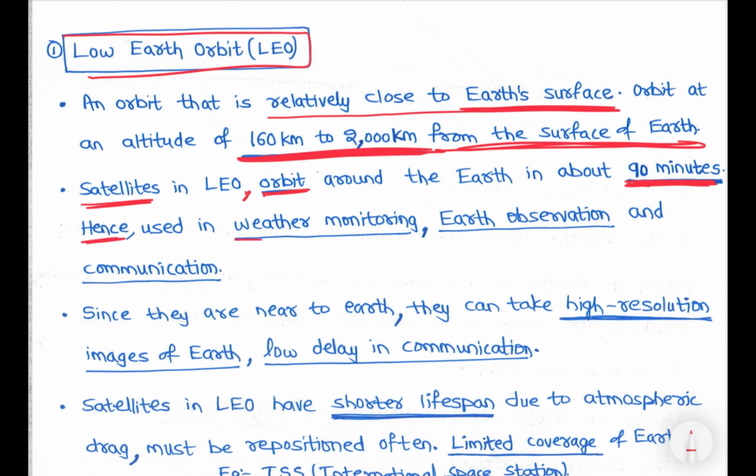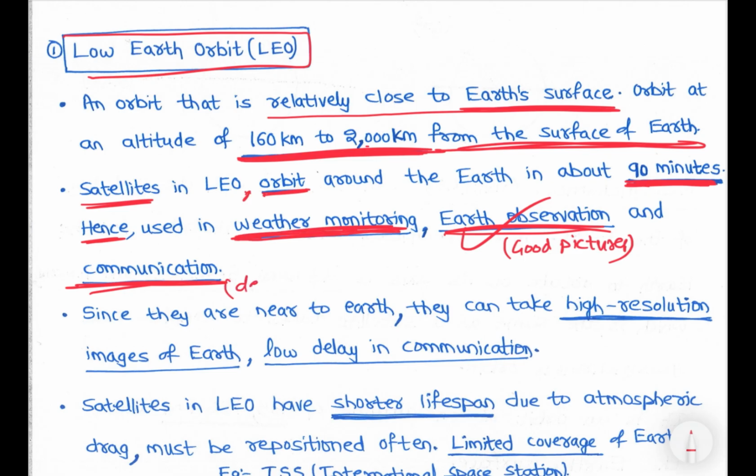Hence these are used in weather monitoring, earth observation and communication, right. Earth observation में भाई कम distance में we can take good pictures, right. वो satellites में भी हम लोग समझ लेंगे, right. And weather monitoring, we can monitor weather, and communication में there is less delay in communication, right. So उन satellites के लिए use कर सकते हैं.